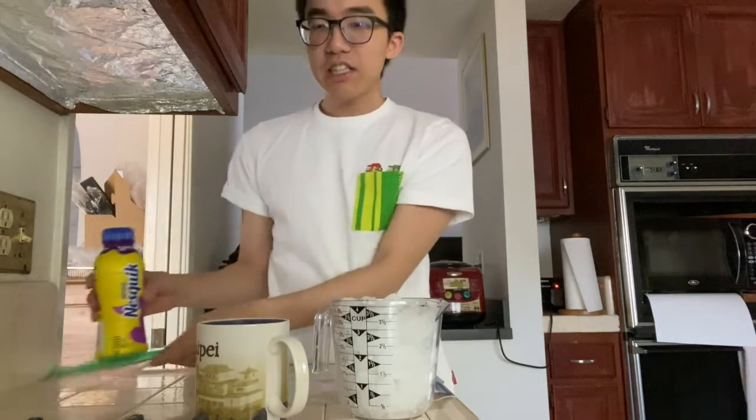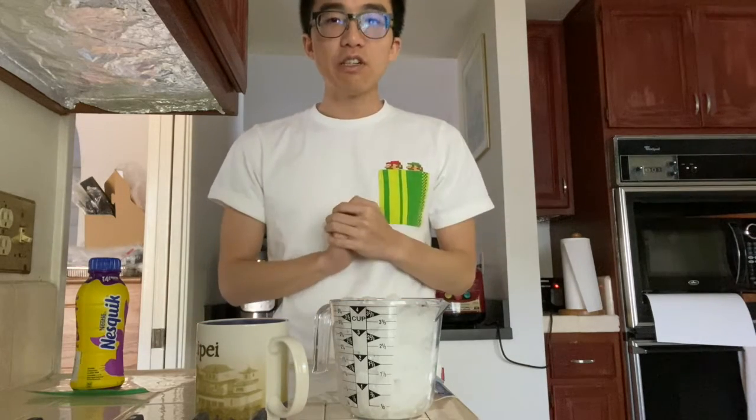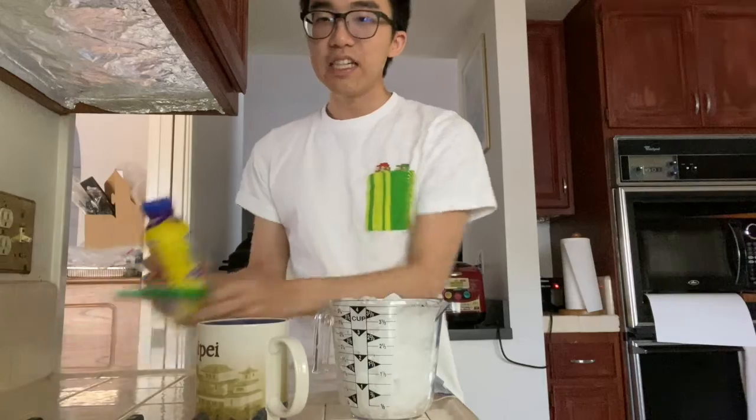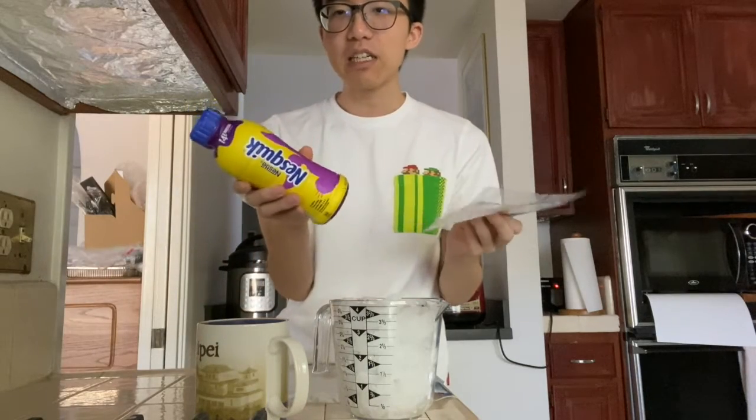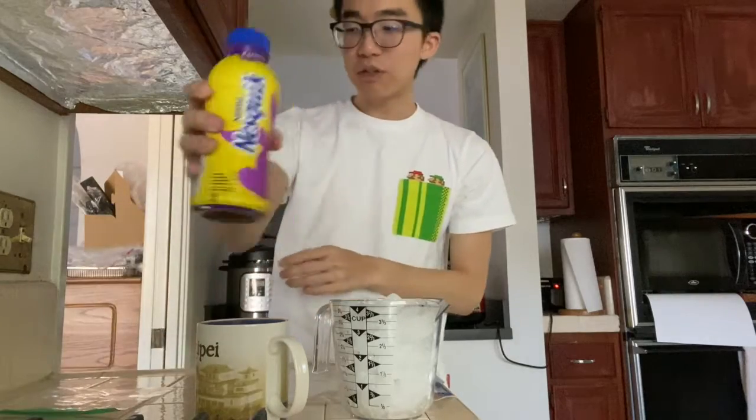Also, for the ice cream batter, there are 2 types of flavors you can do. If you want to do a chocolate flavor, it's really easy. All you need is chocolate milk and a small Ziploc bag, and that's all you need. This is going to become ice cream.